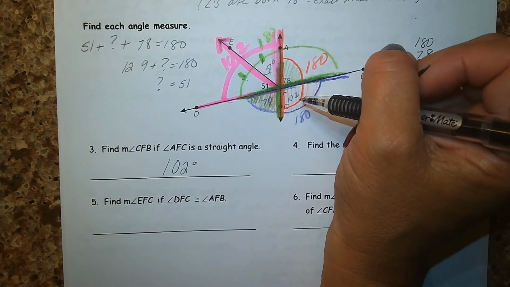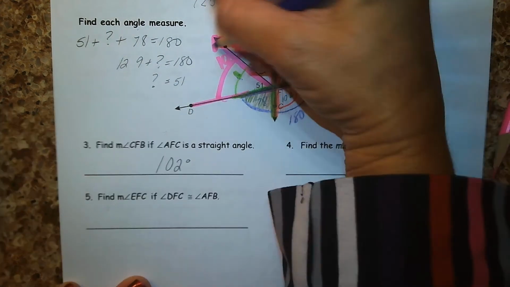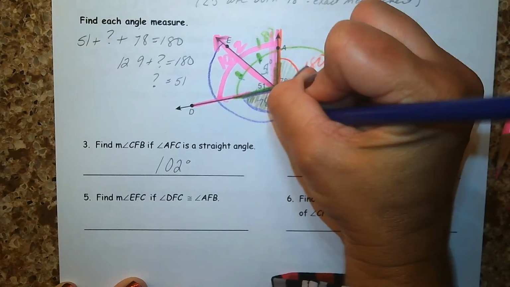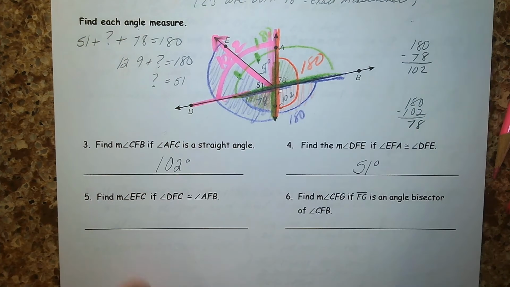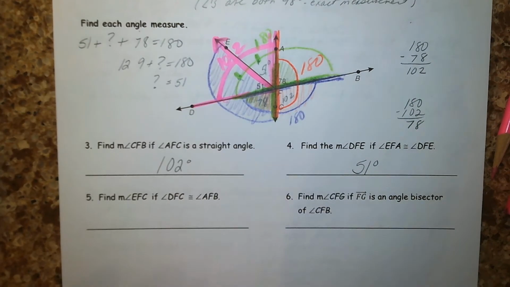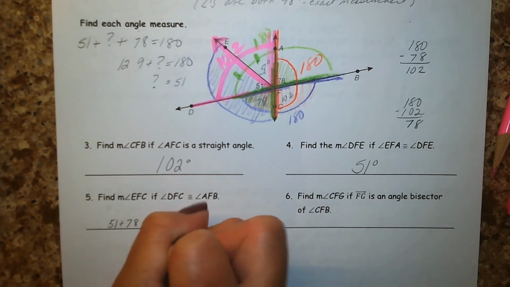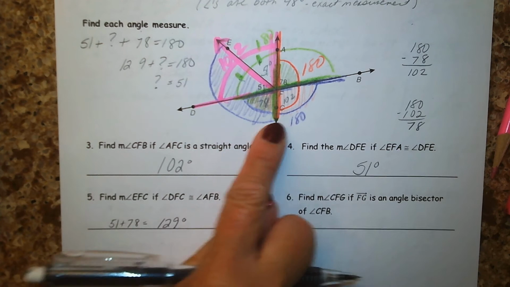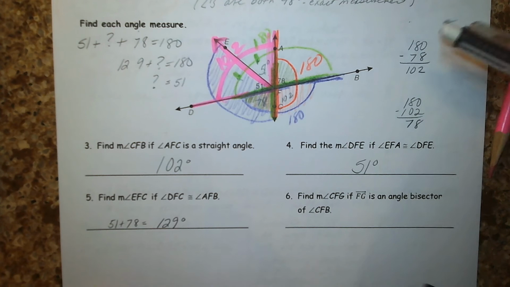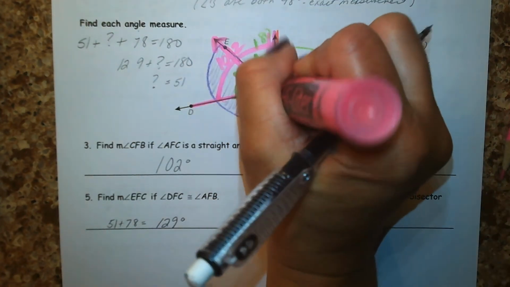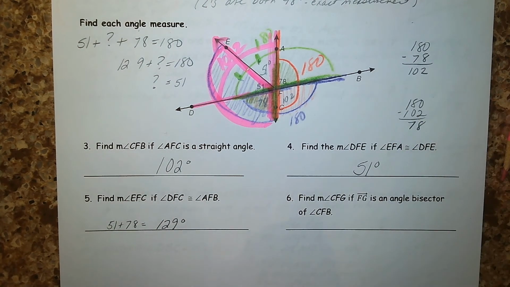The next one says find EFC. Okay, that is a big angle, EFC. E to F to C. That is actually all of this. All of this angle in here is going to be EFC. So in order to find that, we've got to do a little angle addition. We have to take the 51 plus the 78, and we will come up with 129. Again, that's that big angle right in there, angle EFC. Let me highlight that a little bit better so you can see that. All of that is what they're talking about. So we had to use the angle addition postulate.